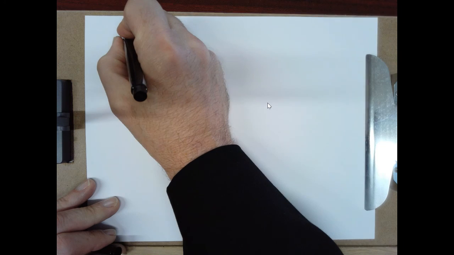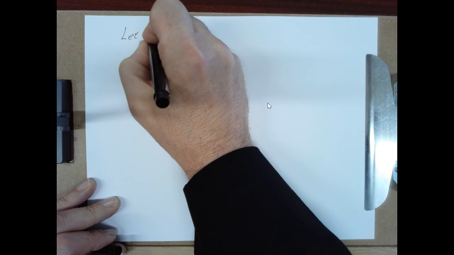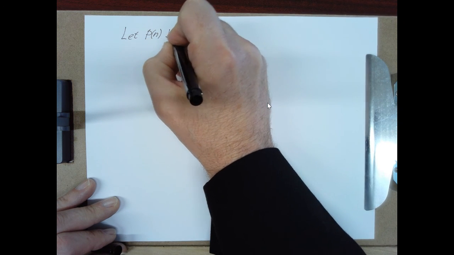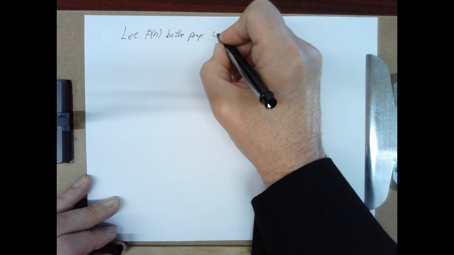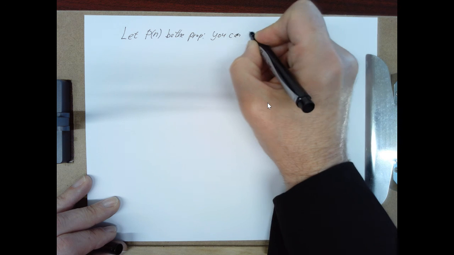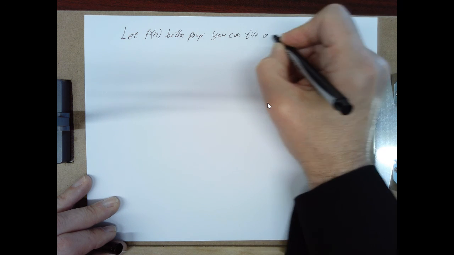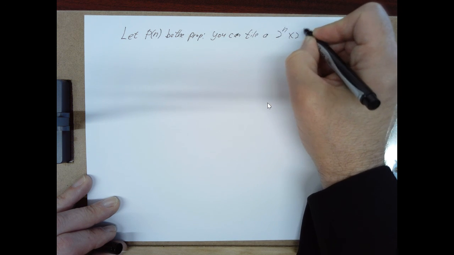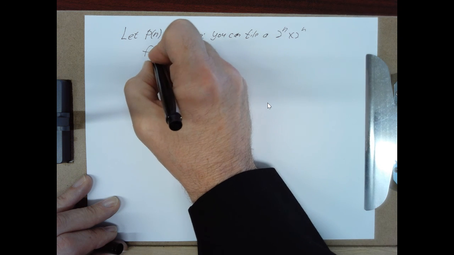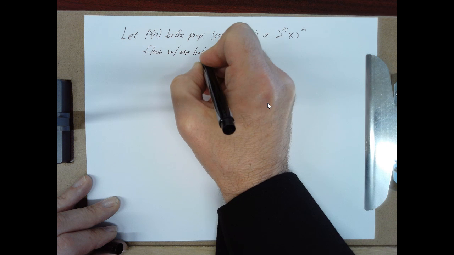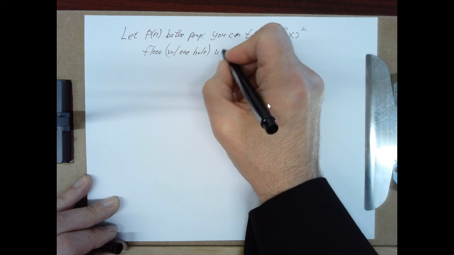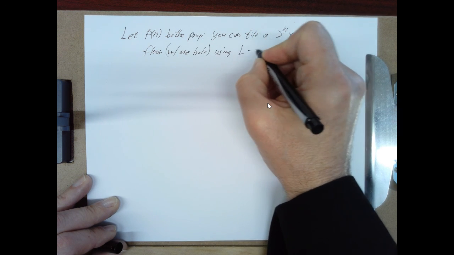So we need a proposition. Let P of n be the proposition: you can tile a 2 to the n by 2 to the n floor with one hole using L-shaped tiles.